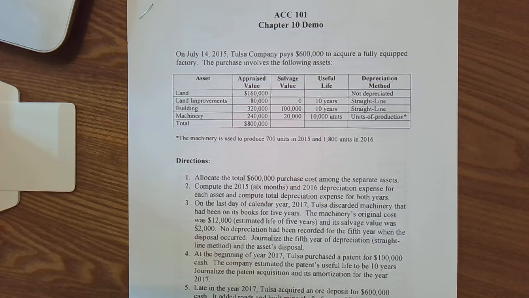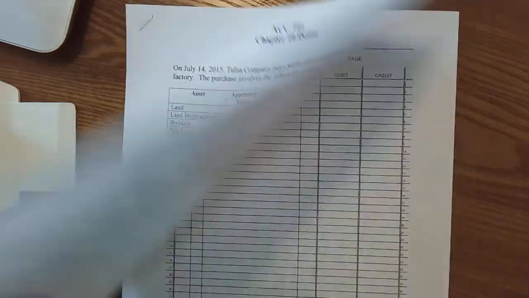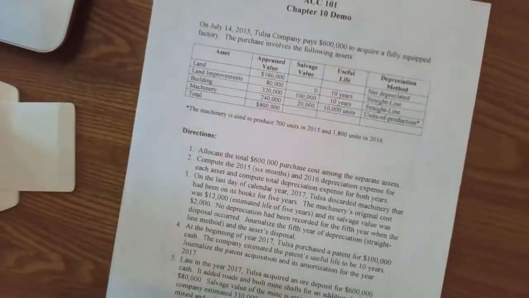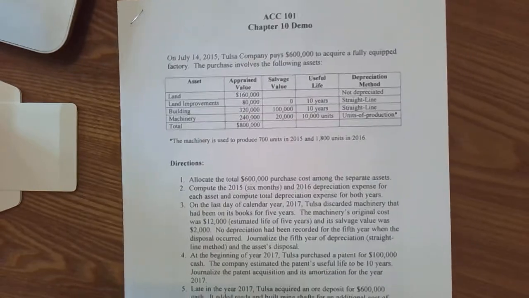And we are also not going to be learning a third depreciation method, the declining balance method. We're only learning straight line and units of production. Companies don't use the declining balance method anymore. They just either use straight line or units of production. And then we'll have a ratio as well for this chapter.